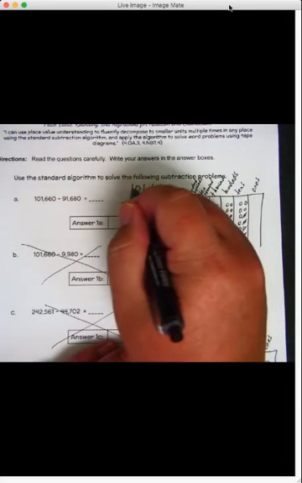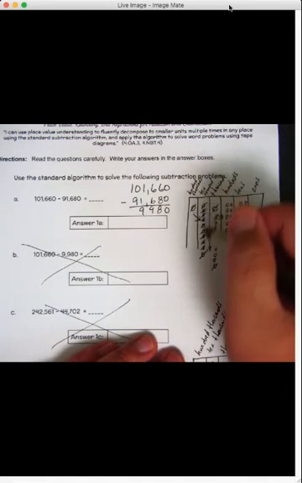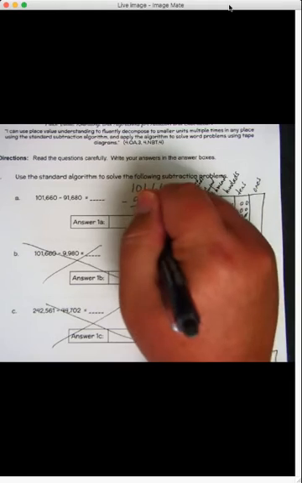So 9 minus 9 would be 0, and we don't write that. And we don't have any 100,000s left because we borrowed it. So our answer is 9,980. Now, how would we work it up here? Let's look at how it would look if we did it in the standard algorithm.